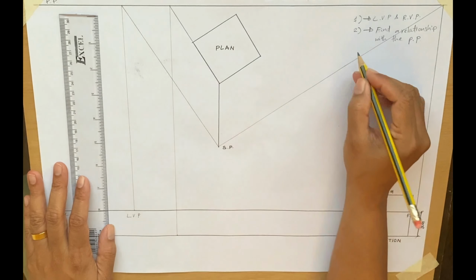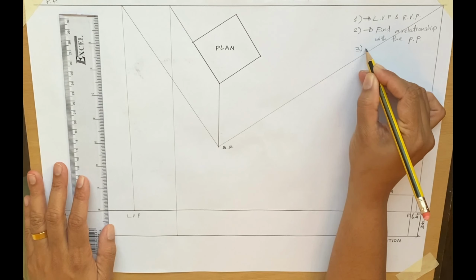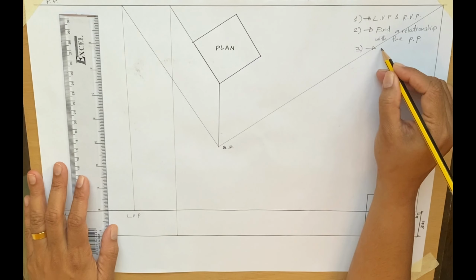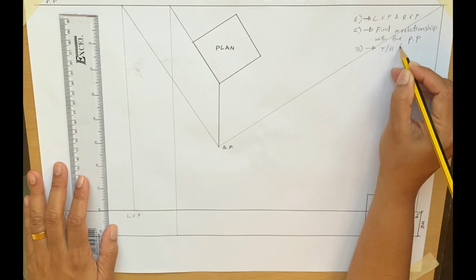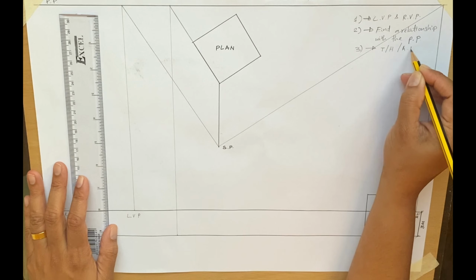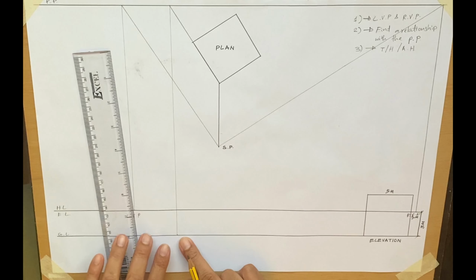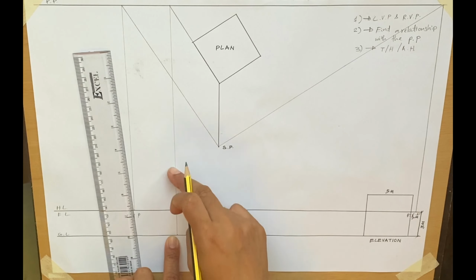Well, as the third step, let's find the true height or the actual height. How can we find it? Now we already have this location.